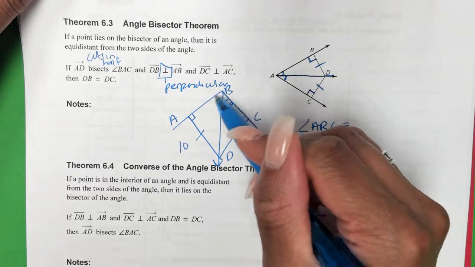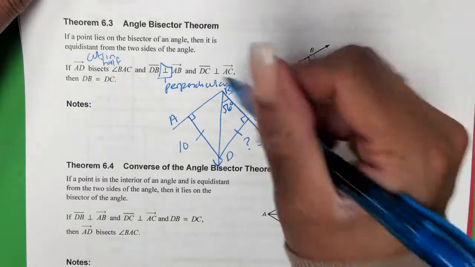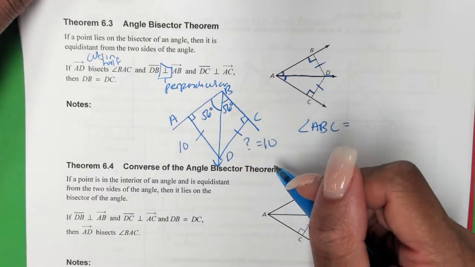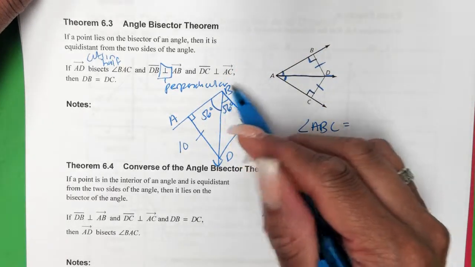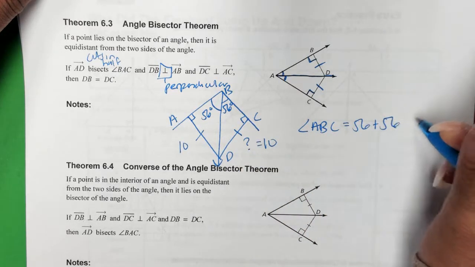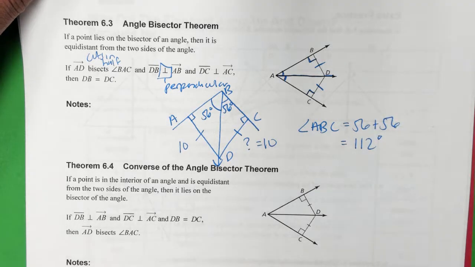Now B is both of these. But if these two are congruent, that means that my angles are also congruent. So this is also 56 degrees. So ABC is this entire angle. So it's 56 plus 56, which means angle ABC is 112 degrees.